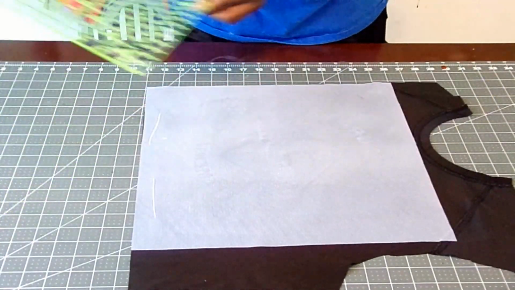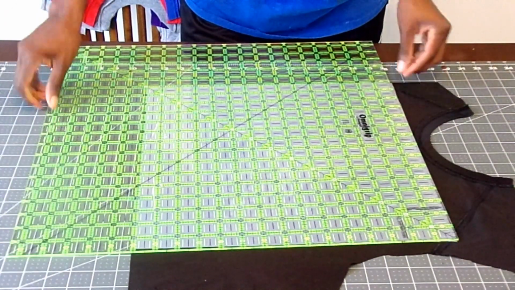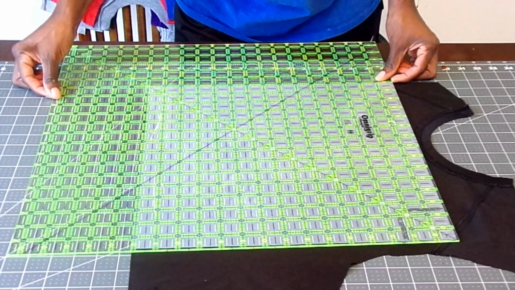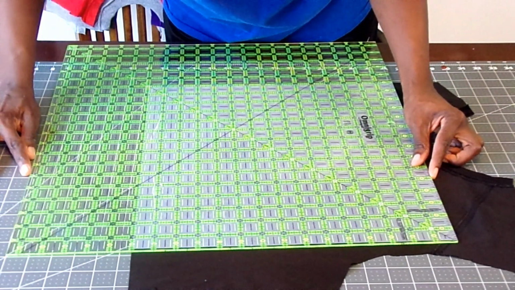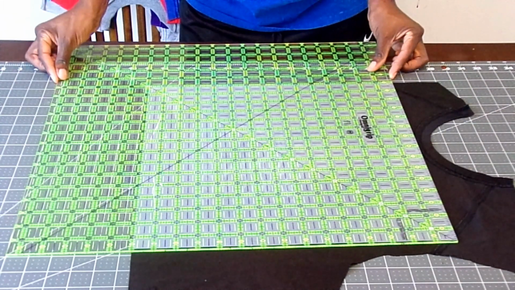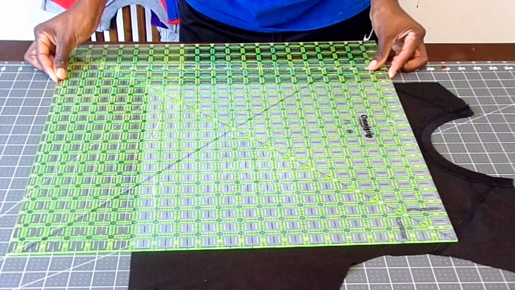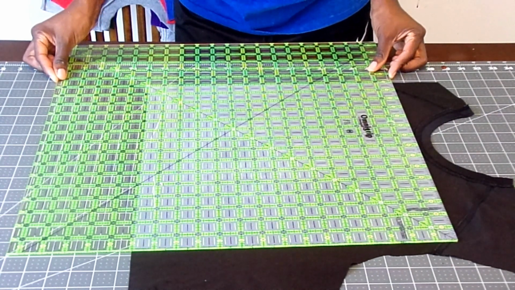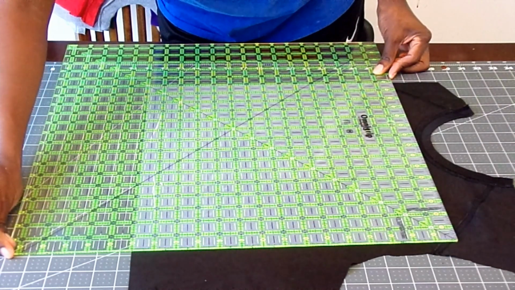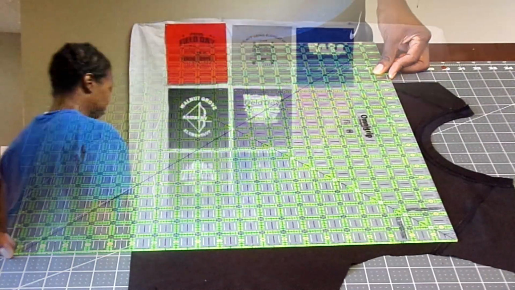So here we go, just lining up the right side and the bottom now with the sides that I just cut. So 15, and then I'm going to scoop this one down a little bit to get the 15. And then just lining it up.